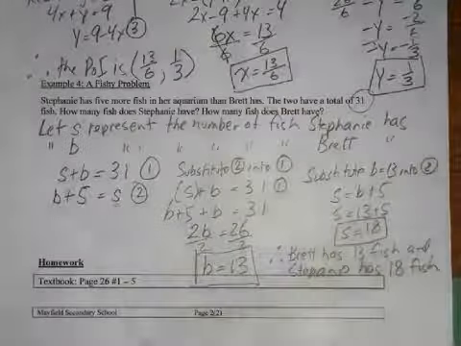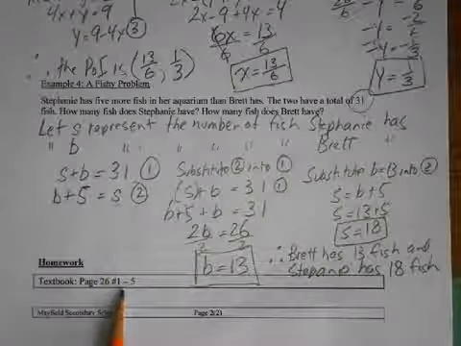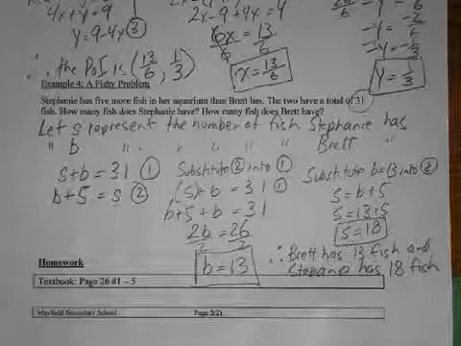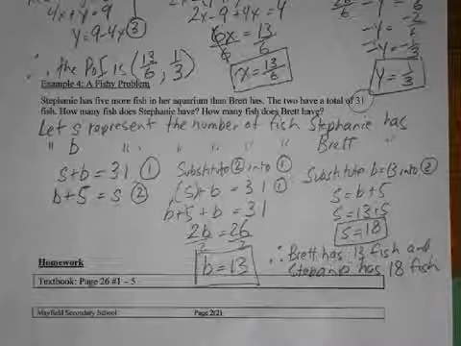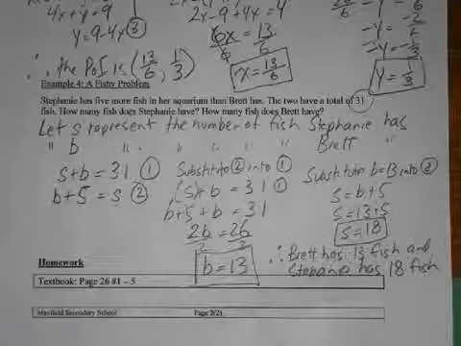So not too many homework questions here. I would like you to definitely practice this. So try some of the questions from there. And then on our next lesson, which I'll put out on Google Classroom on Wednesday, we're going to learn the second technique, which is called elimination.